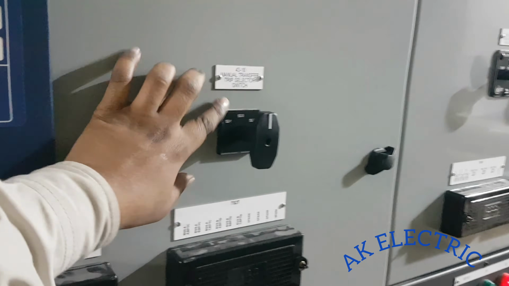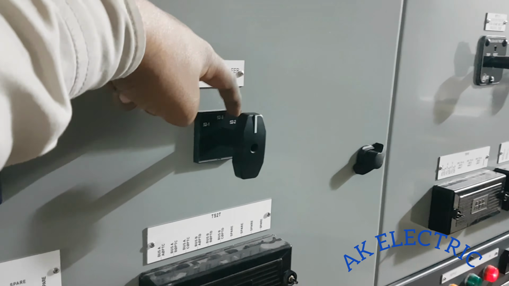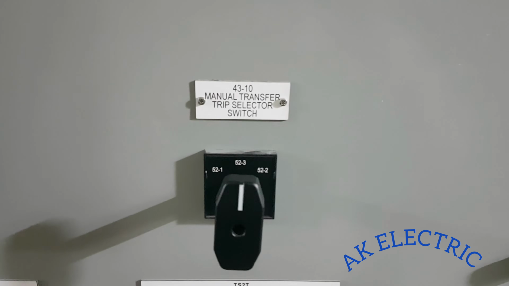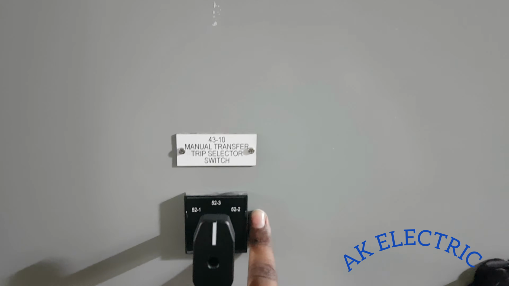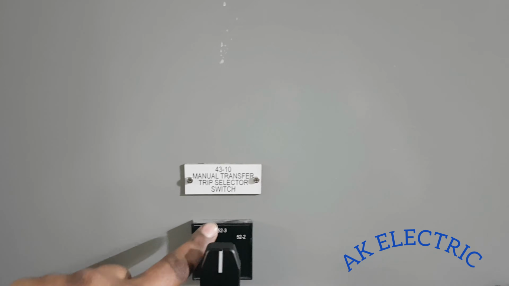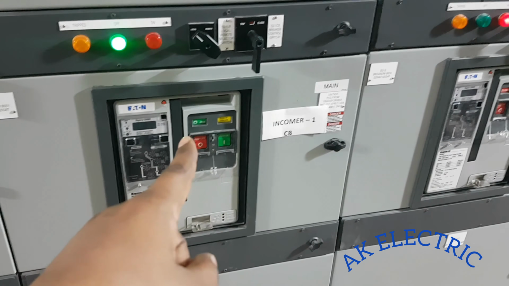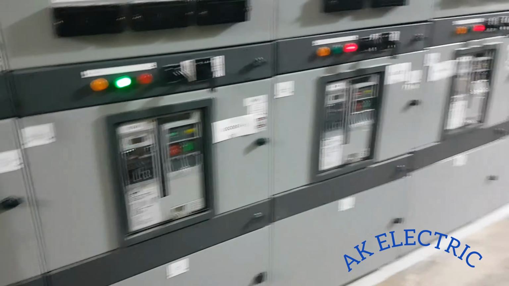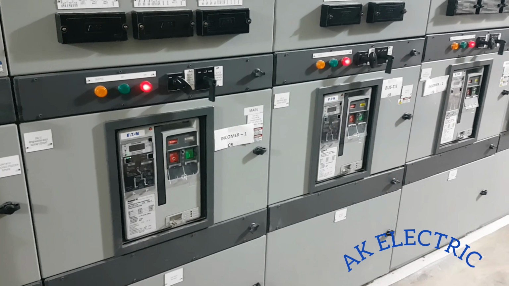Once manual mode is set, there is this trip selector switch. This is for incomer 1, this is for the tie breaker, and this is for incomer 2. According to the position we put it in, that breaker will trip. If you put it in incomer 1, incomer 1 will trip. If you put it in incomer 2, incomer 2 will trip. Now we put it in incomer 3 position. We already gave the power supply, now I will close this one. Once I close it, the tie breaker will automatically trip. Now see, by closing the incomer 1 breaker, the tie breaker automatically trips.